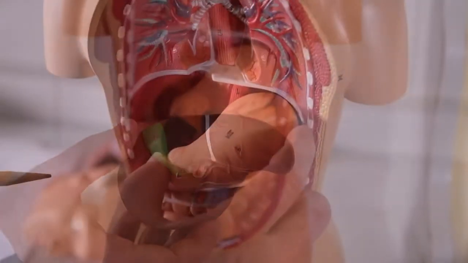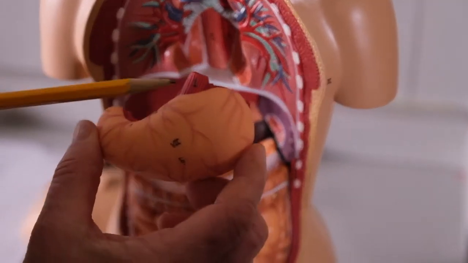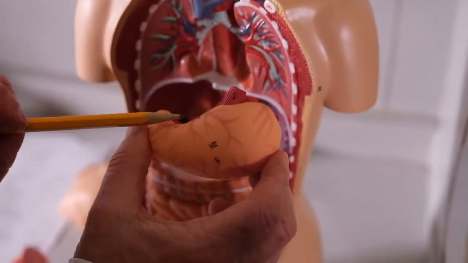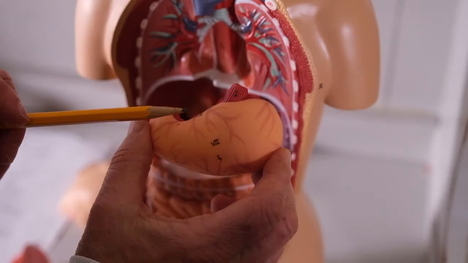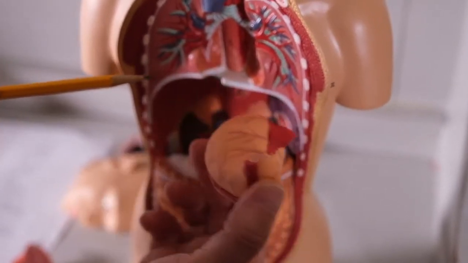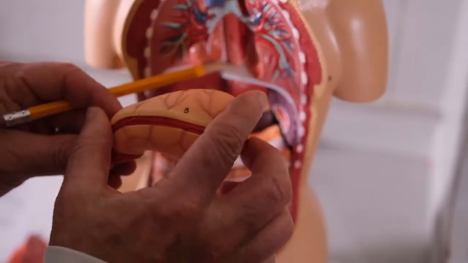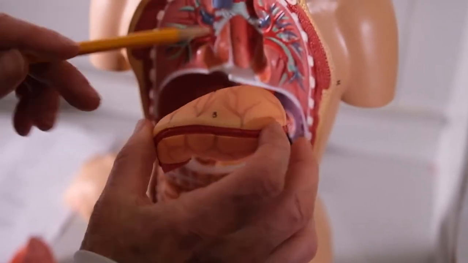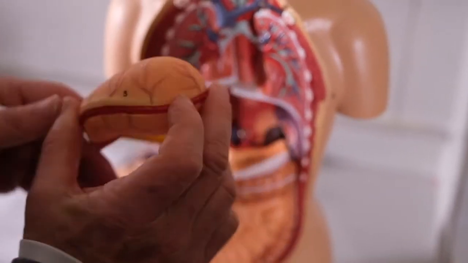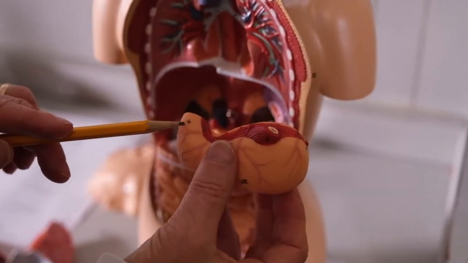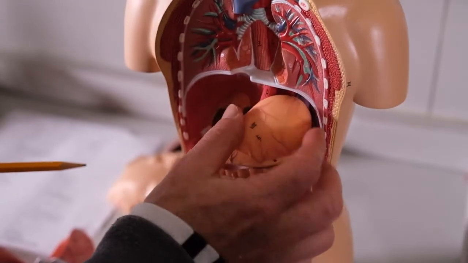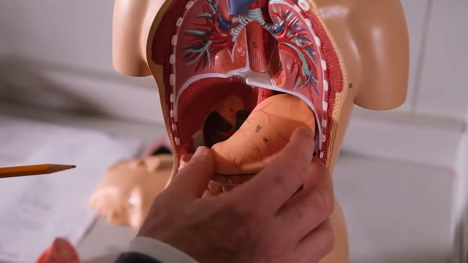Now, here's the stomach. The top of the stomach that the esophagus leads to is the cardia. Notice that the stomach is like a little pouch. It is curved, and it fits right back in here. And the pylorus leads into the intestines, and the food goes into the small intestines.